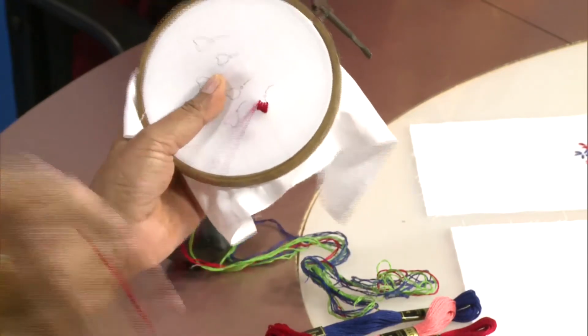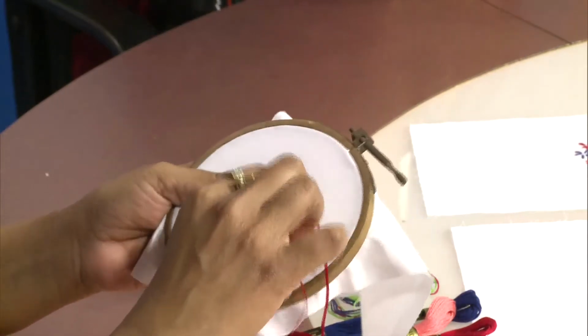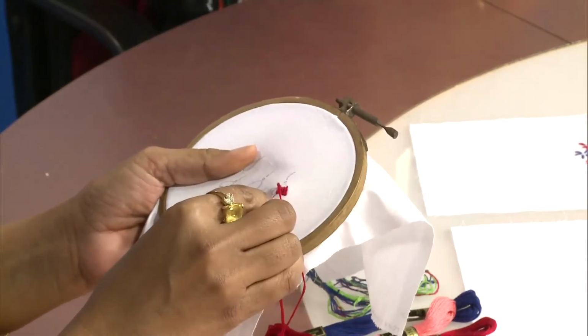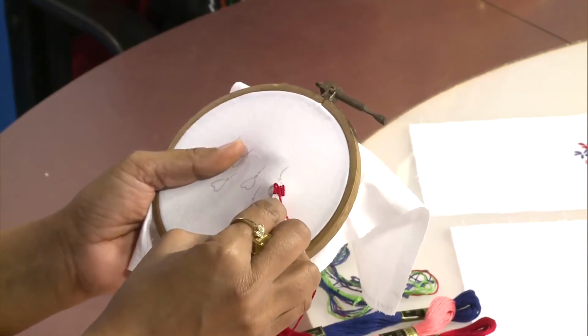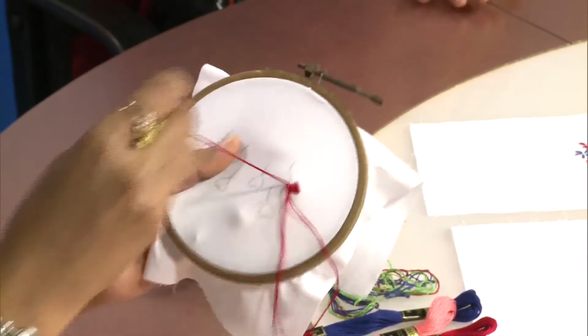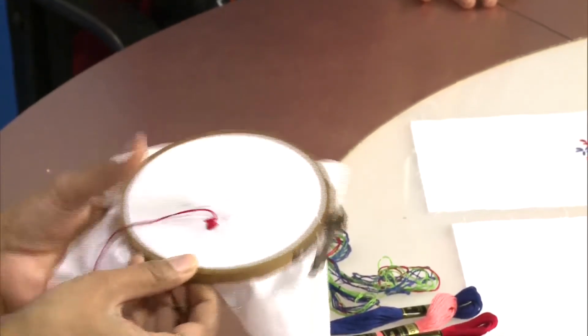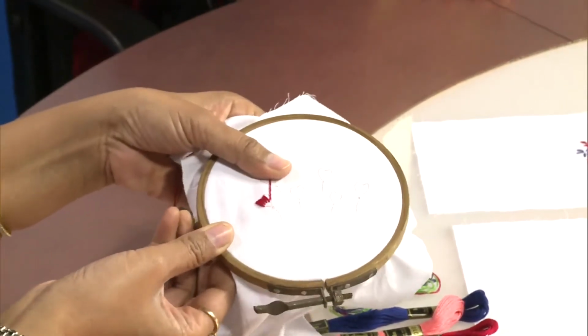Make sure that you work closely, otherwise gaps will be shown in the embroidery. So this is how it looks. Thank you, Sarika. Now we will move to the next category.